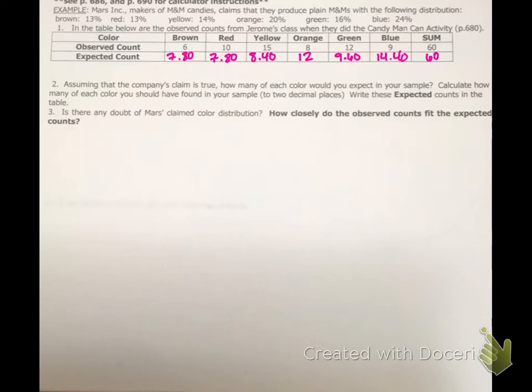Okay? All right. So the next part. Is there any doubt of Mars' claimed color distribution? How closely do the observed counts fit the expected counts? They're asking us to do a chi-square goodness of fit test. Okay? So here we go.